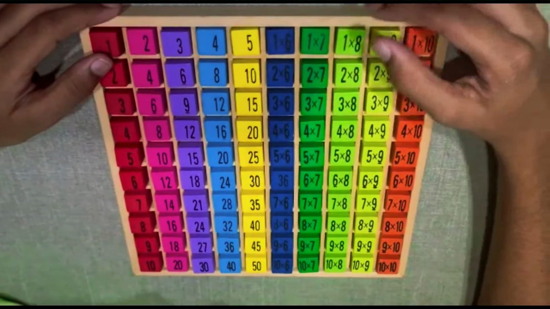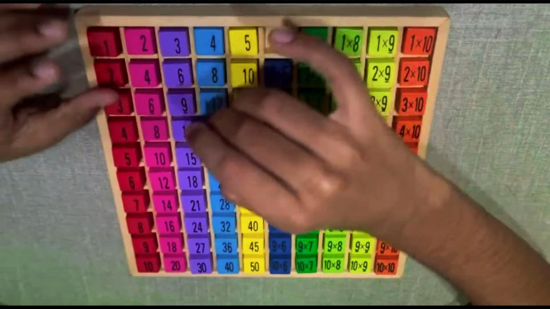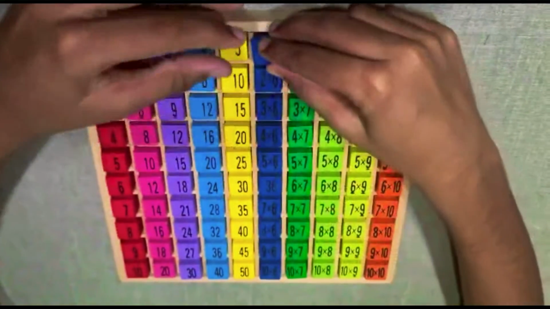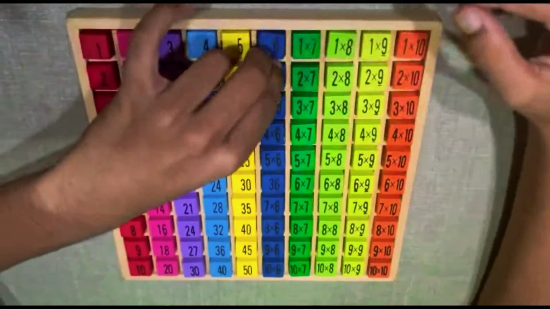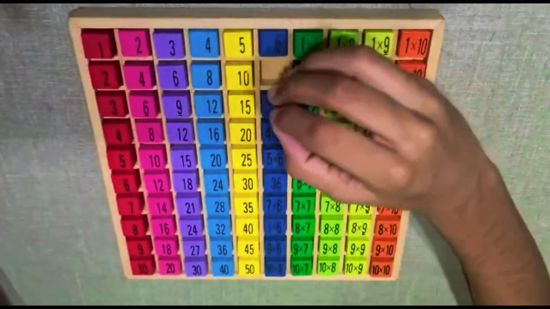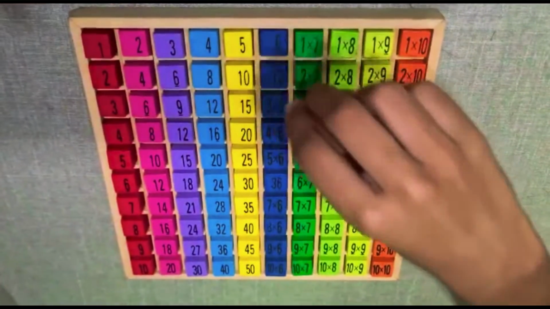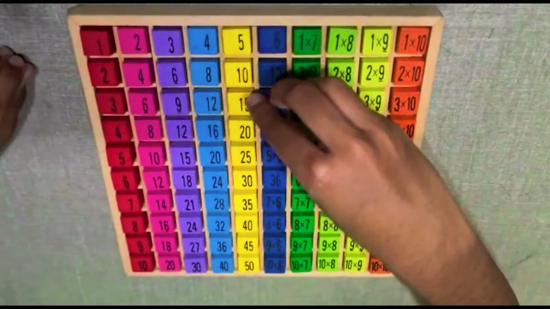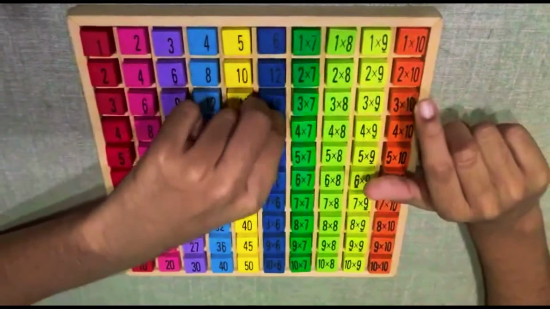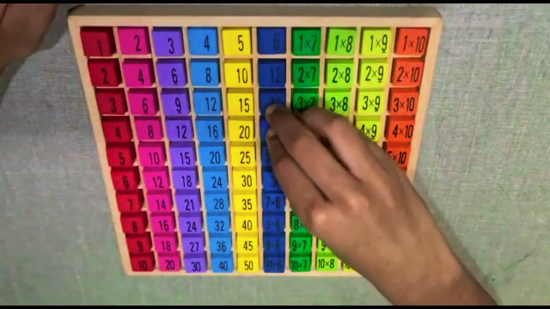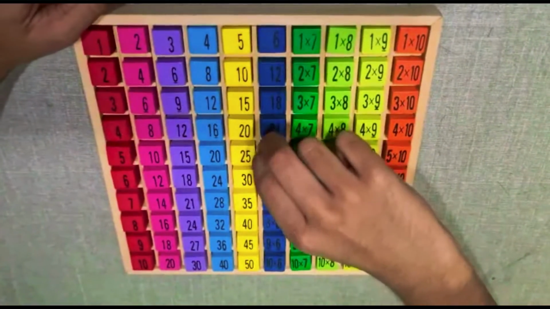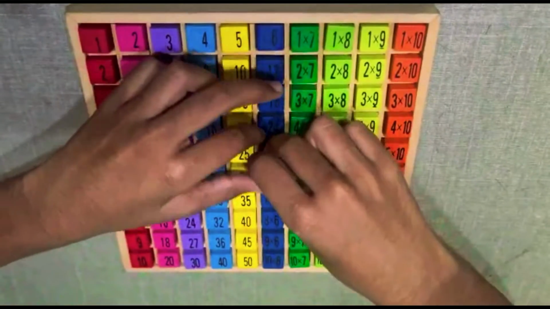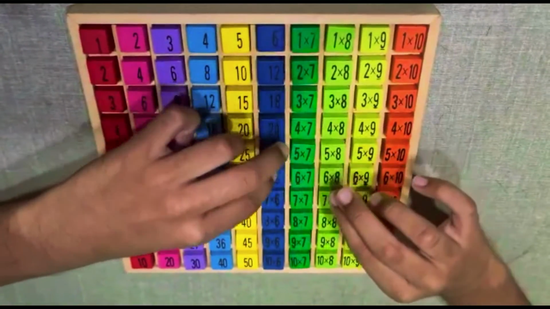Now we are going to the sixth table, which is 1 into 6, which is 6. 2 into 6, which is 12. 3 into 6 is 18. 4 into 6 is 24. 5 into 6 is 30.